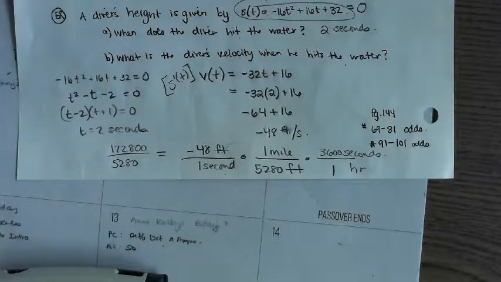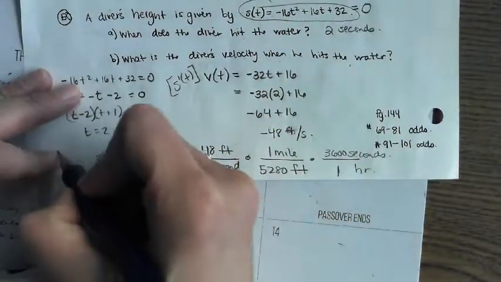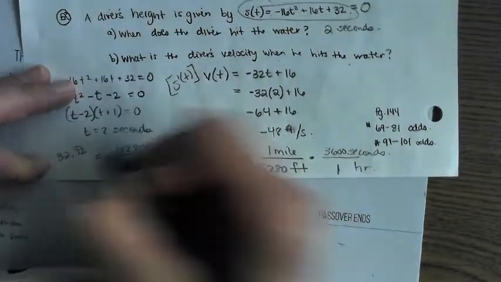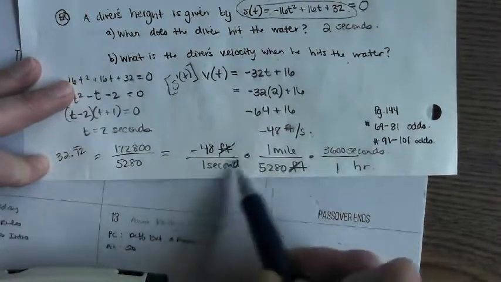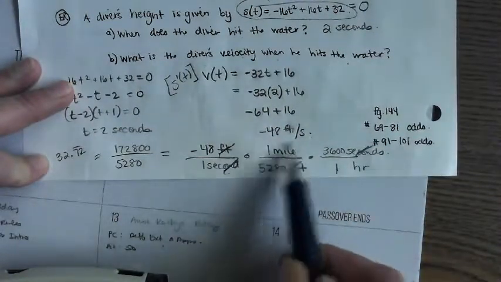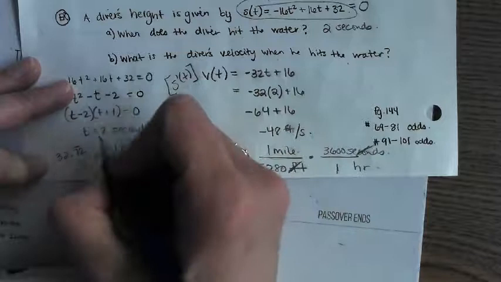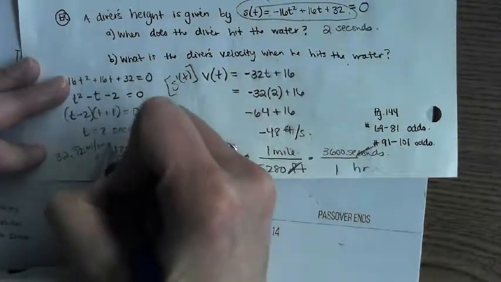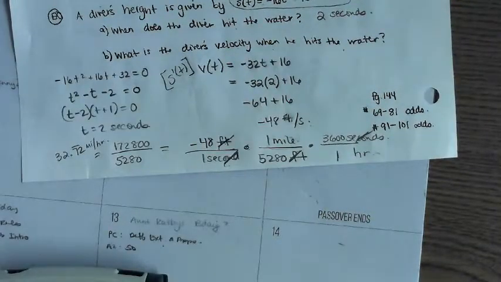Do that division and you get 32.72 repeating, and your feet canceled, your seconds canceled, and you're just left with miles per hour. Remember doing that? Algebra 1?